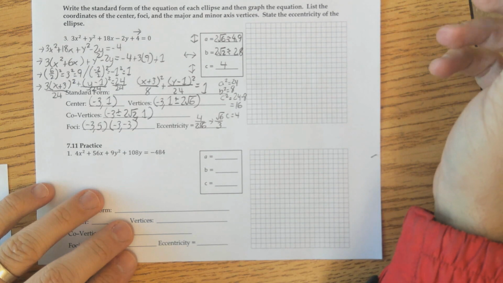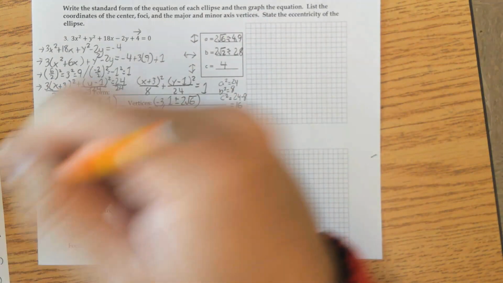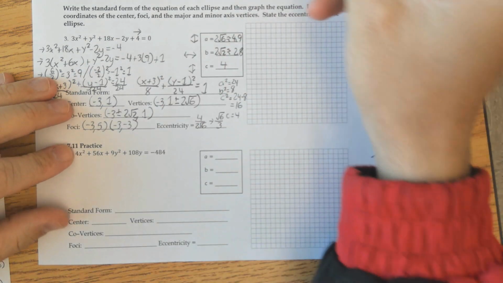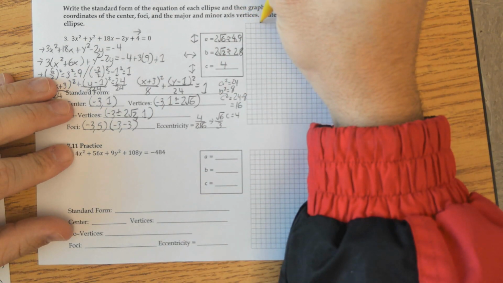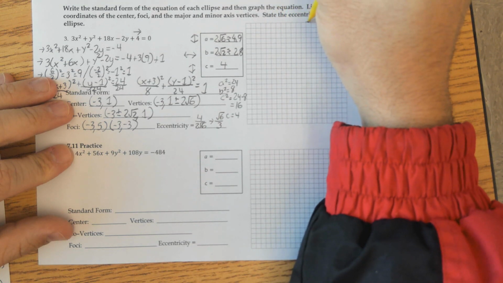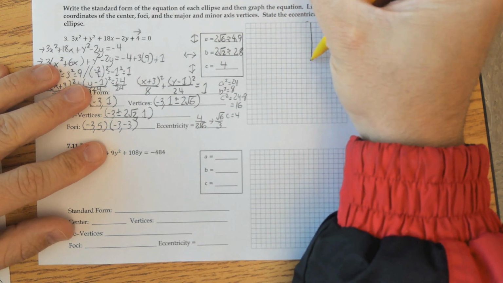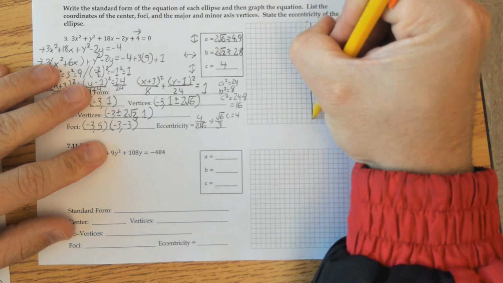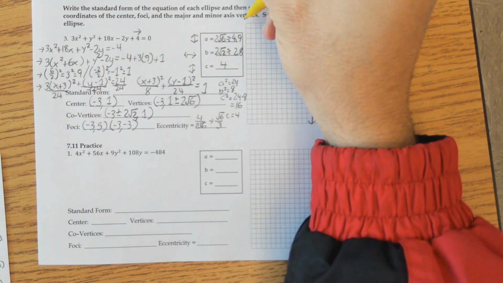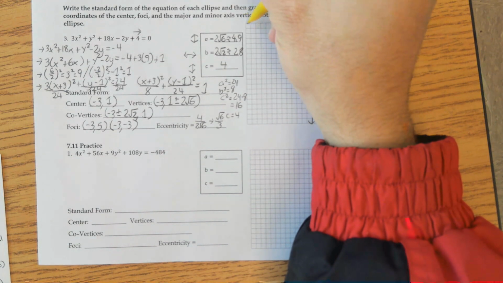Now the last thing we have to do is just go ahead and graph. I'm going to go over 13, and then I'm going to go down, I think just 10. I'm going to keep it as 10.